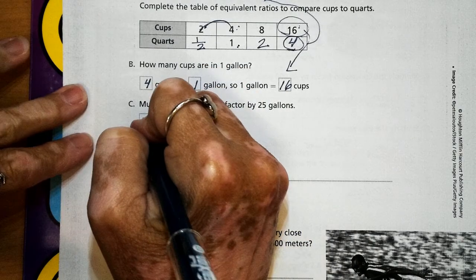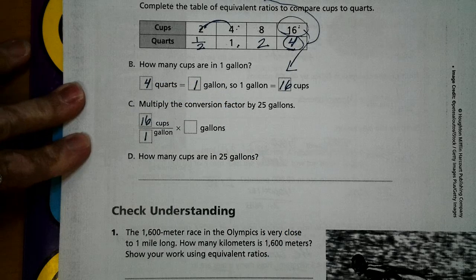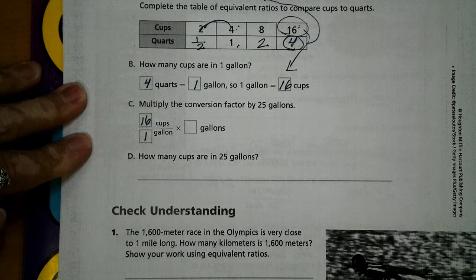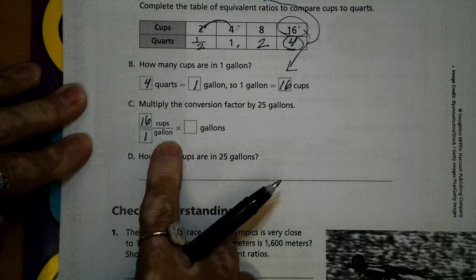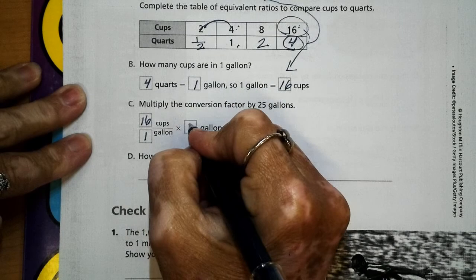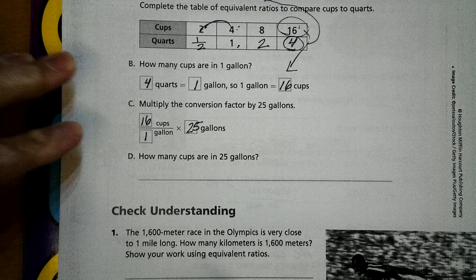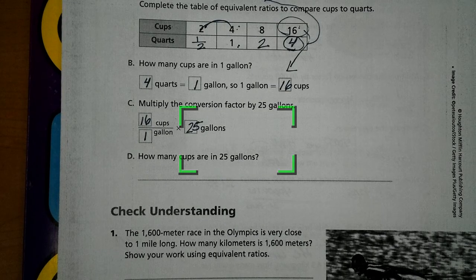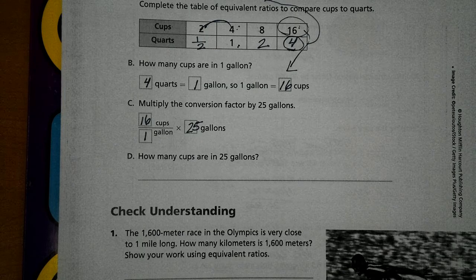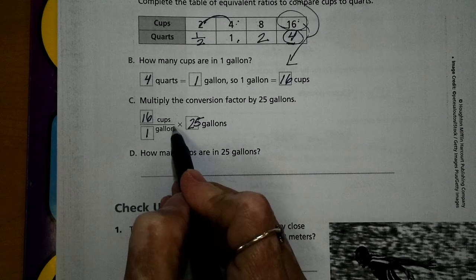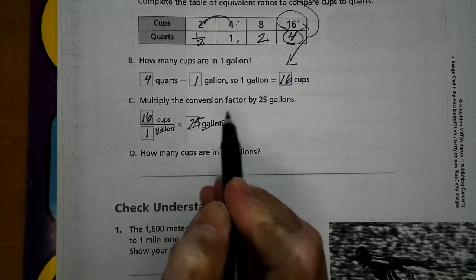So on C, you're going to put 16 and 1 because we're trying to get rid of gallons. So 16 over 1 times 25 gallons. Okay? And then what happens? My gallons cancel.